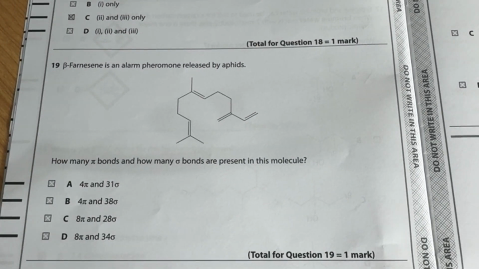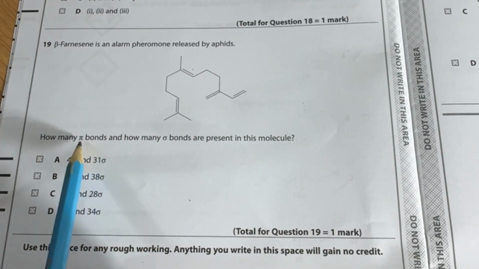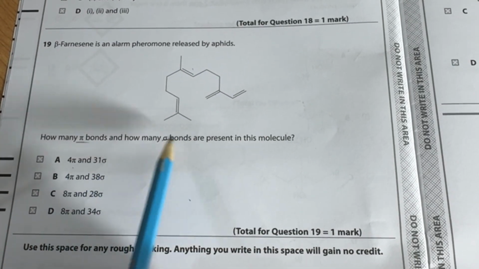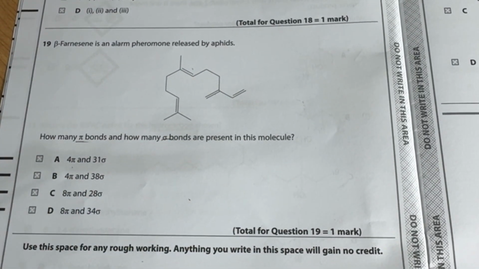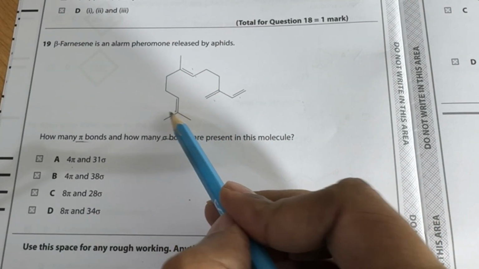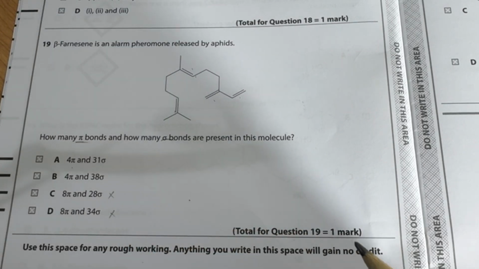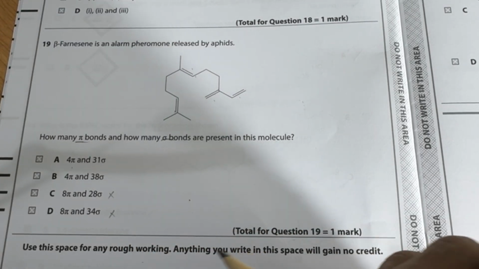Let's look at the 19th question. So question number 19 is asking for how many pi and sigma bonds. Okay, so it's clear. 1, 2, 3, 4. So there are 4 sigma bonds. So this means that C and D are not the right answers.